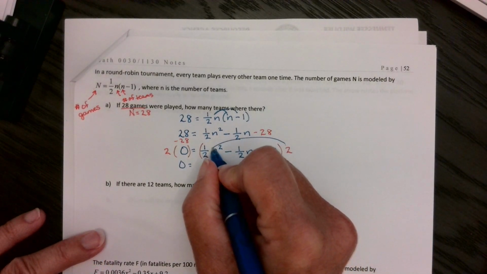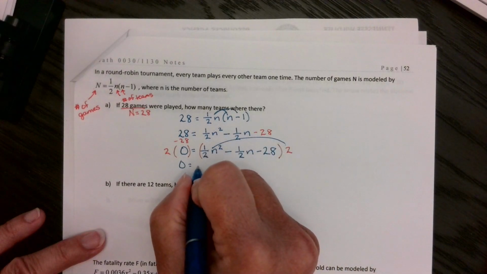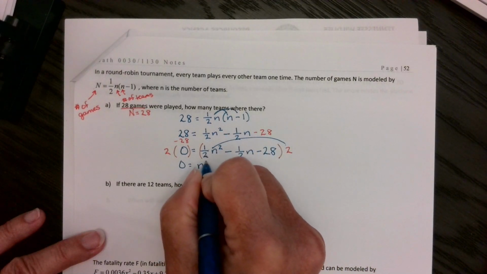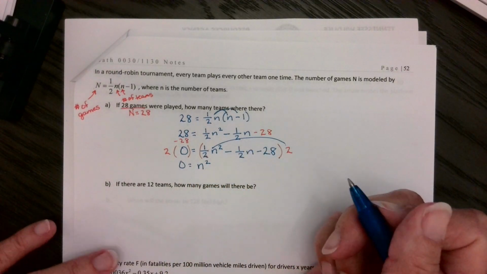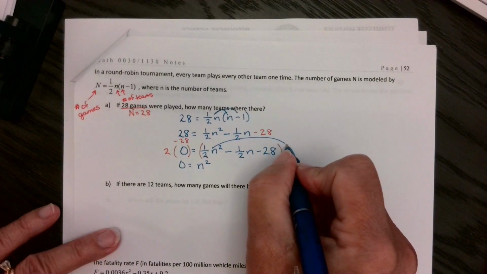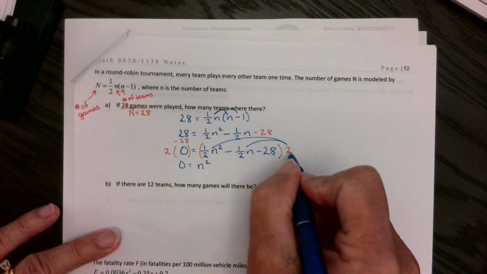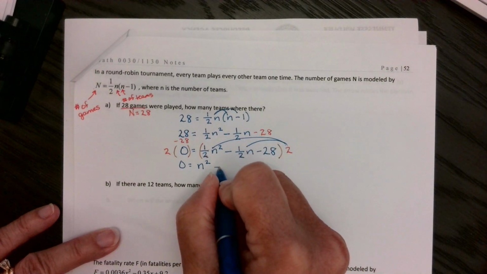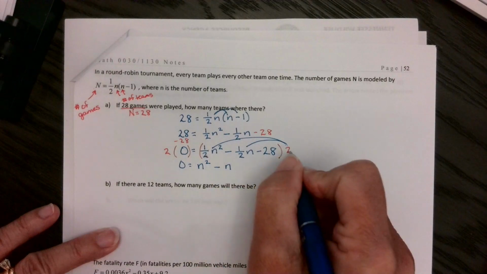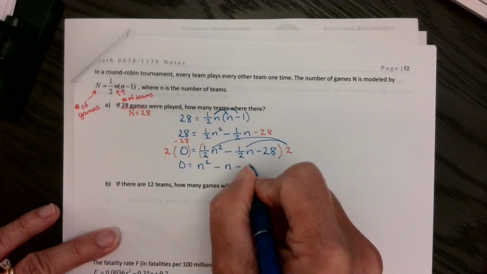1/2 times 2, or 2 times 1/2, gives me 1 n squared. Gives me 2 over 2 n squared, which is 1 n squared. Same thing here. 1/2 times 2 gives me 2 over 2, which is 1, so I have minus n. And then 2 times 28 gives us 56.